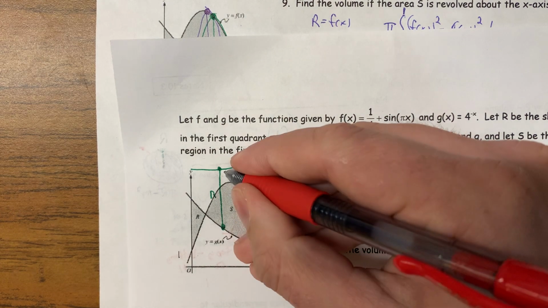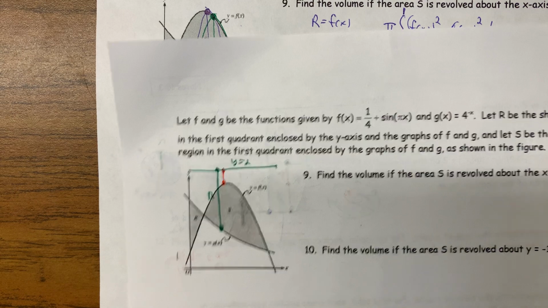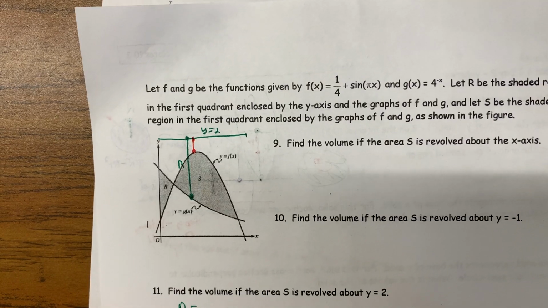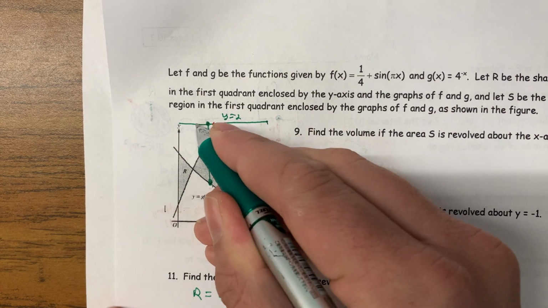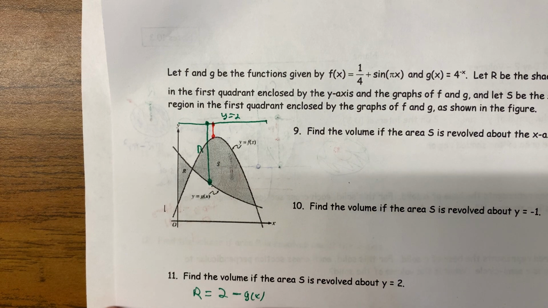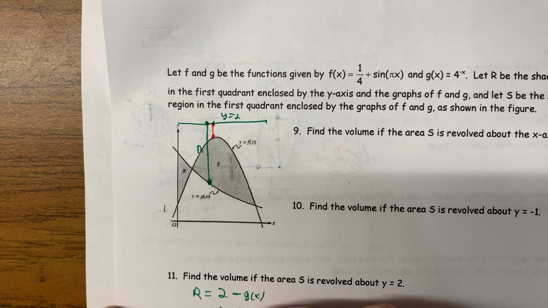And the little r will be from here until the edge of the blank spot. So big R is going to be equal to the top one minus the bottom one. The top is y equals 2, so 2 minus g of x. And the little r is 2 minus f of x. So always top y minus bottom y.